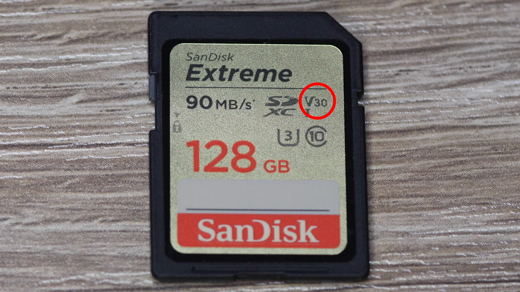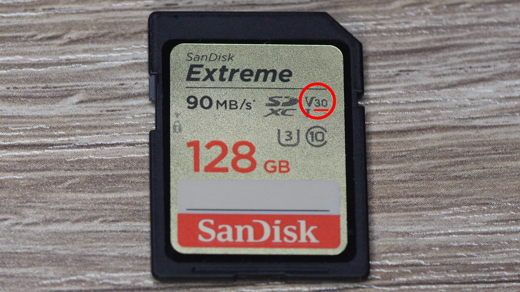Then there's the video speed class. It's the minimum writing speed of the card. Now this is more if you're filming videos than taking photos. This is to let you know if the card is capable of recording 4K footage, 8K footage, or even 360 footage. The number following the letter V indicates the minimum number of megabytes per second the card is able to write. So a V30 card can write a minimum of 30 megabytes of data per second onto the card. A V60 could write a minimum of 60 megabytes of data per second, and so on.